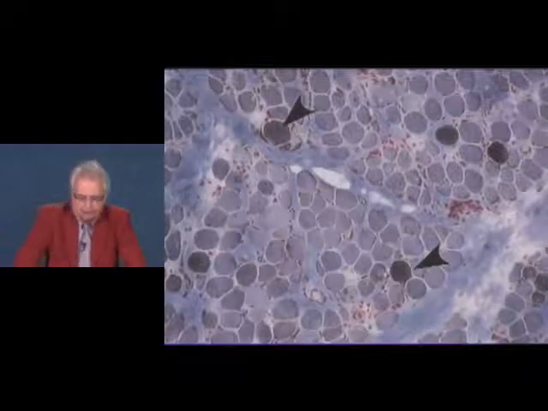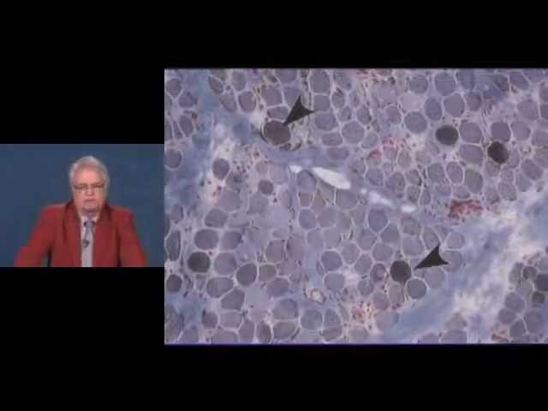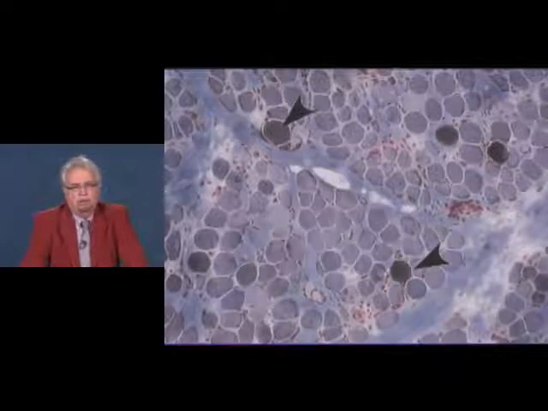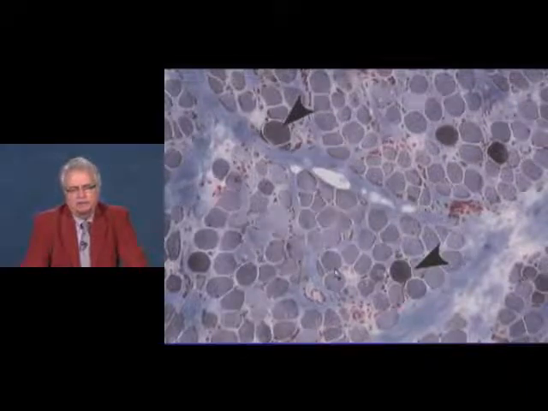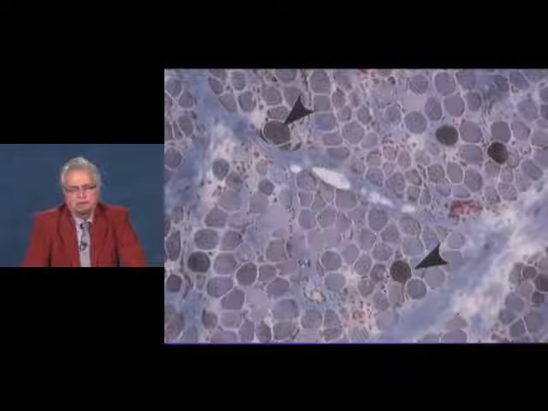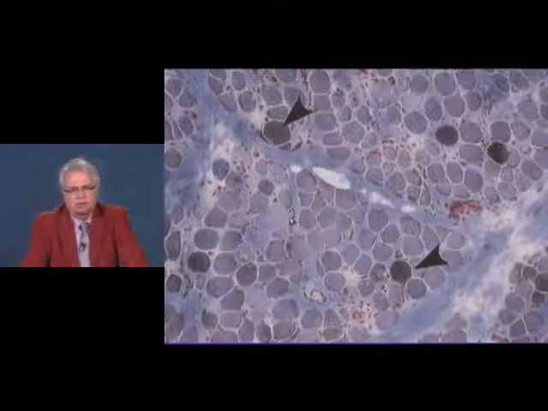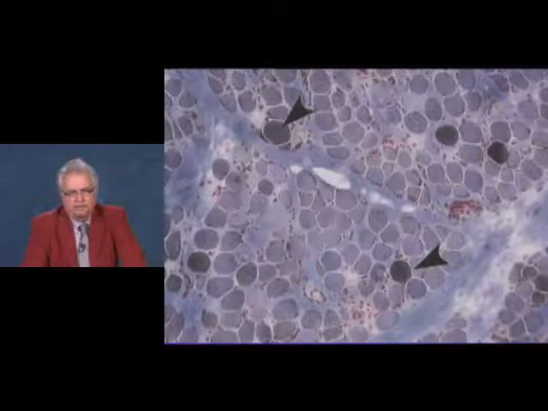If you do a muscle biopsy, as I said earlier, you get a dystrophic appearance in the sense that there is significant variability in fiber size. Some fibers are large, some fibers are small. You have a lot of connective tissue in between the muscle fibers and between the fascicles.